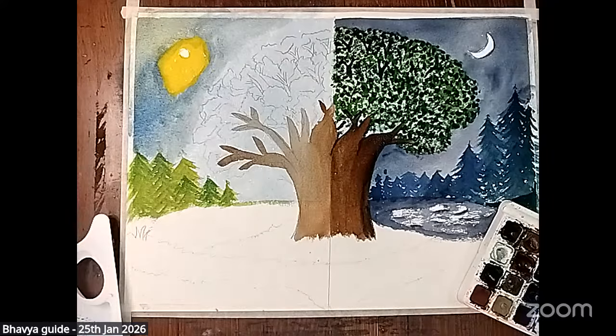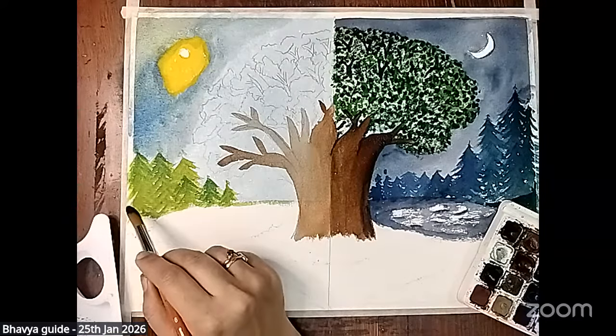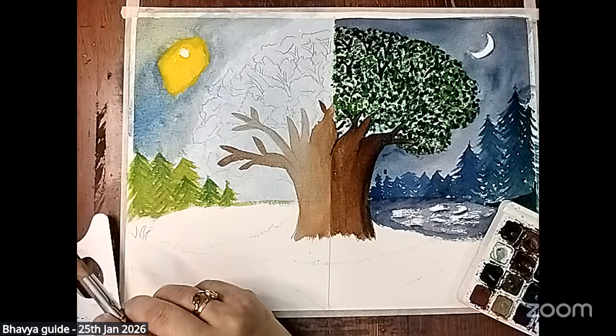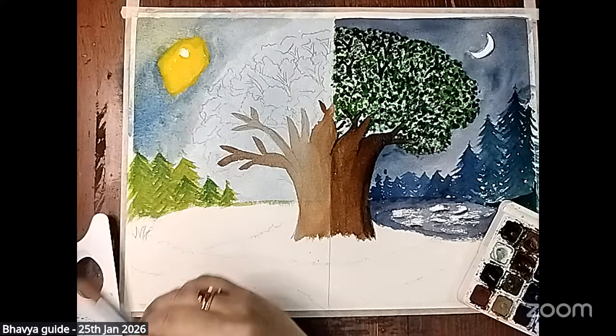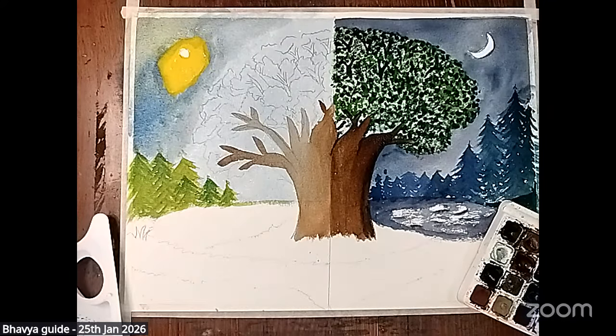Okay. So why have we chosen these two colors? Because of sunlight. Sunlight is touching the trees. Okay. Now the top part of the tree will be light because of the sunlight.